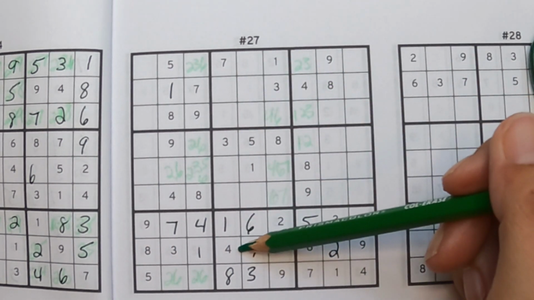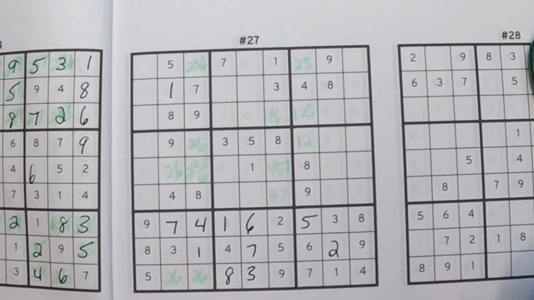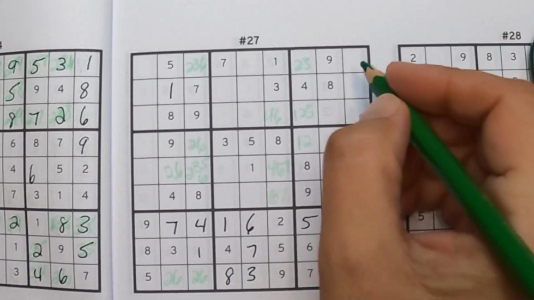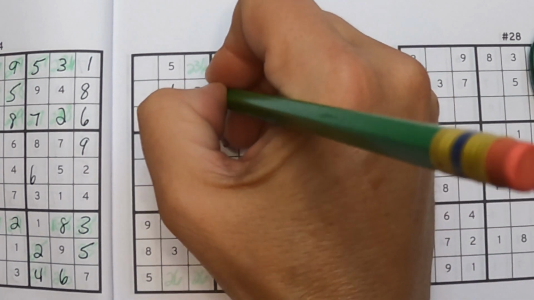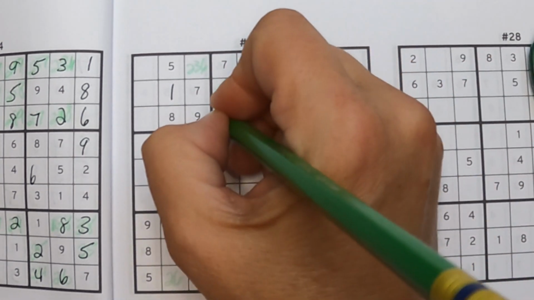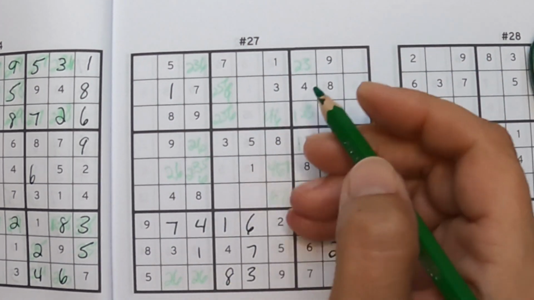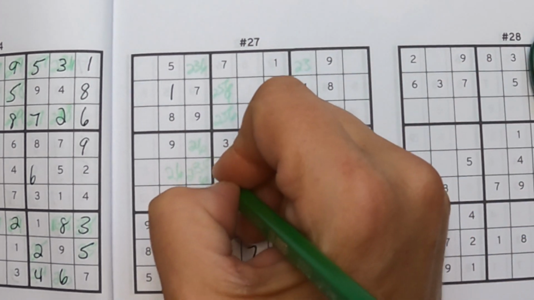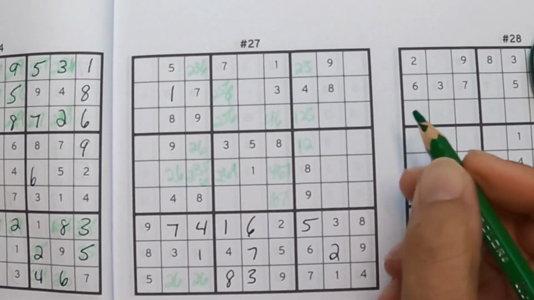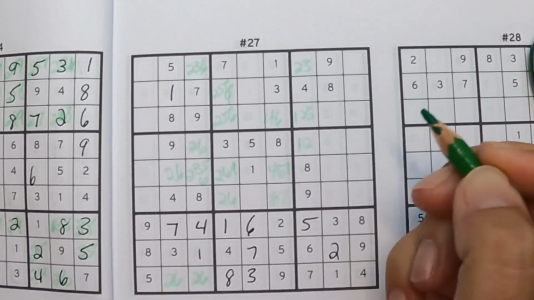For this column, we're missing 2, 5, 6, and 9. No help here. 9 here, so 2, 5, 6. 5 here, so 2, 6, 9. 5 here and 9 here, so 2, 6.